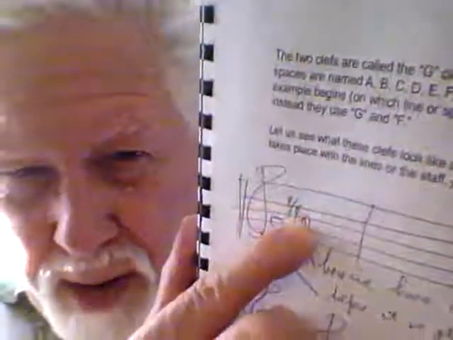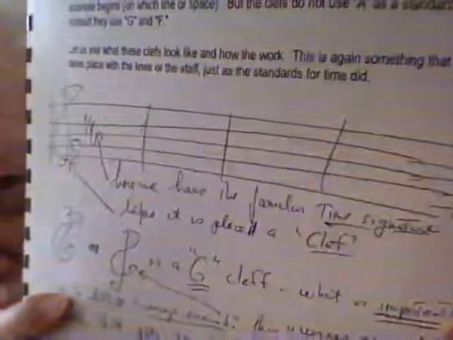These are again something that takes place on the lines of the staff, just as the standard of time did. For example, if we look here, you notice there's the 4/4 time that we used, but look what's before the 4/4 time. This funny looking thing. Now that comes before all the lines and spaces for rhythm. Okay, here we have a time signature, but before it is a clef, which you see right here.